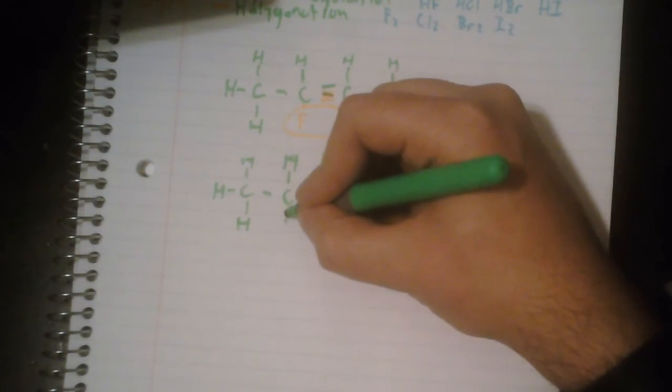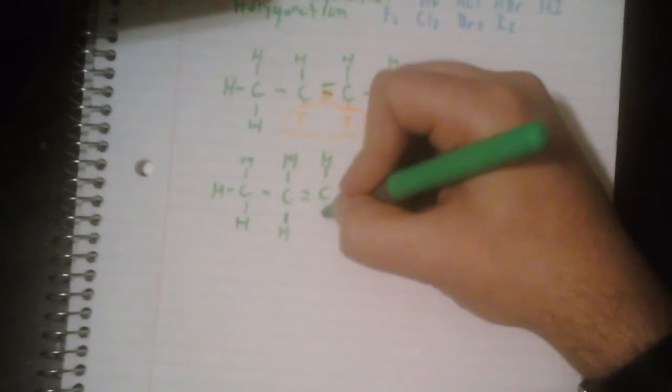That's Markovnikov's rule, or the rich get richer. But in this case, we're just going to pick a random one. So that gets the H, this gets the OH. That's an unsymmetrical addition. And obviously get rid of that double bond there. So those are the basics of the reactions that you need to know.